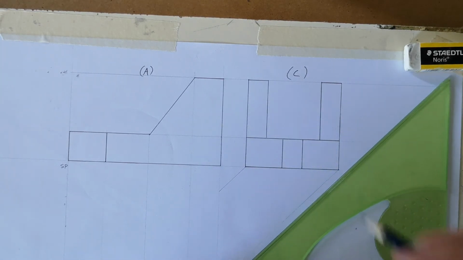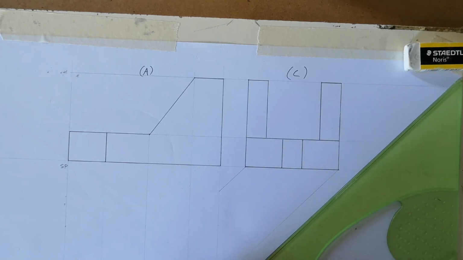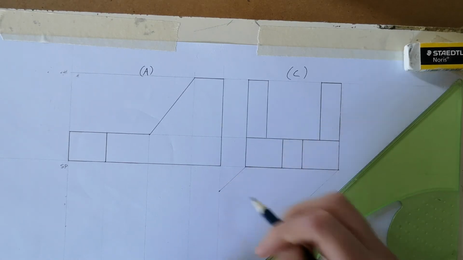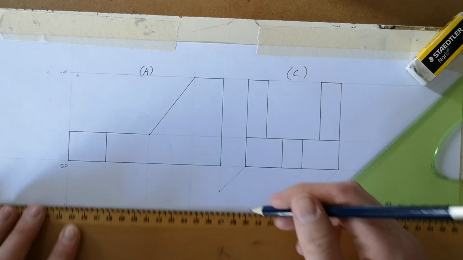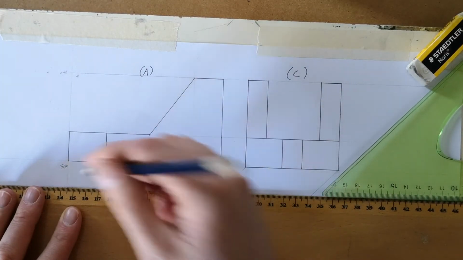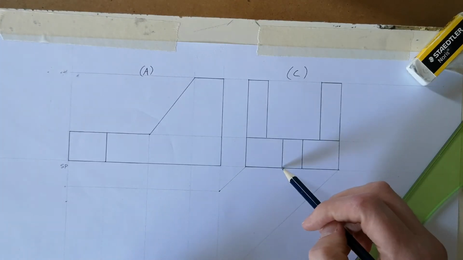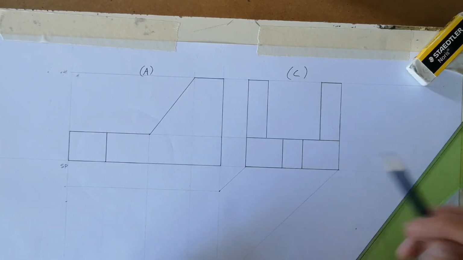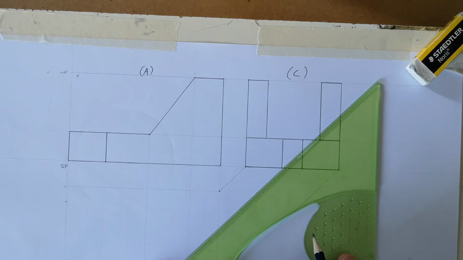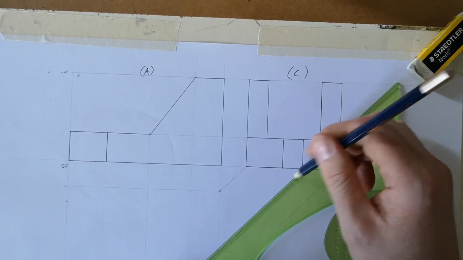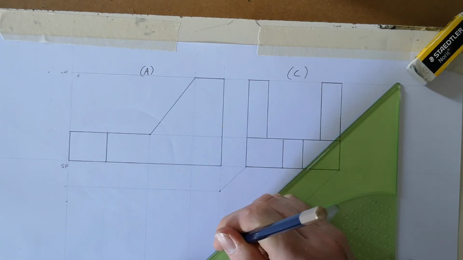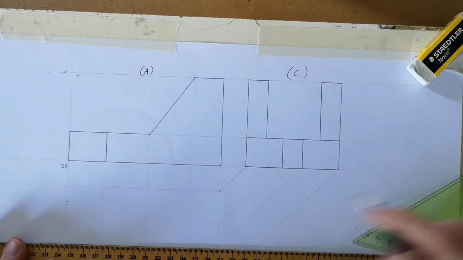So you can see I've brought this corner and this corner down to 45 degrees. I can bring them across lightly, here and here. I'm also going to bring here and here. This is all done with light lines, and bring them all the way across lightly as well.